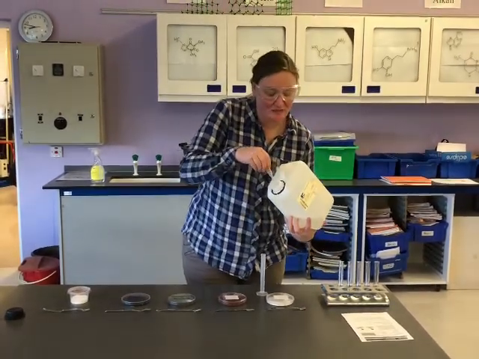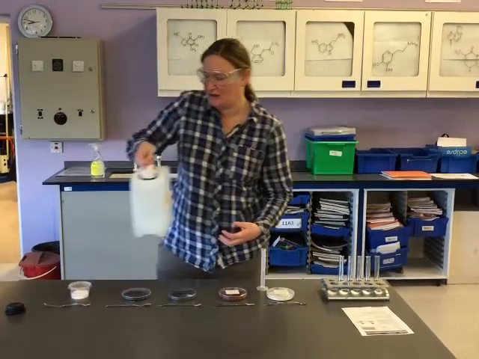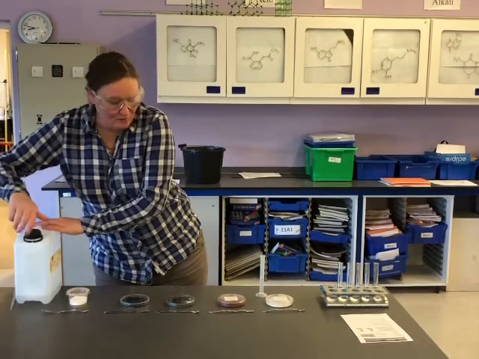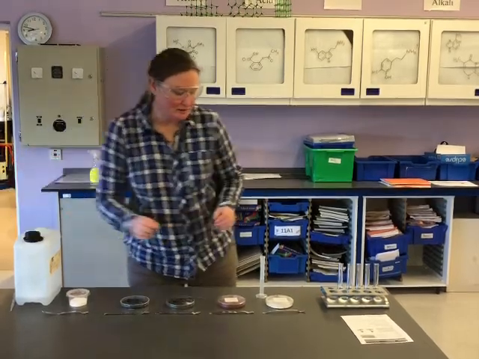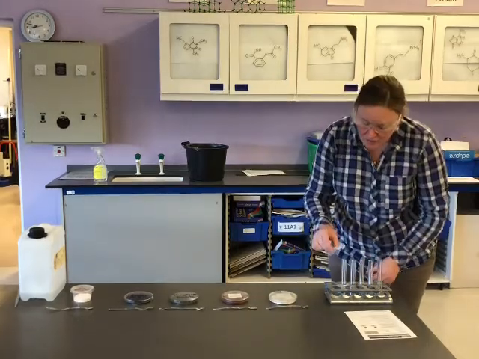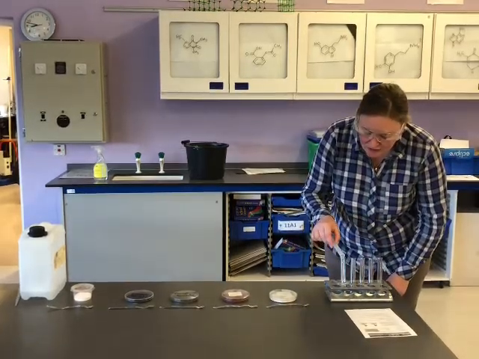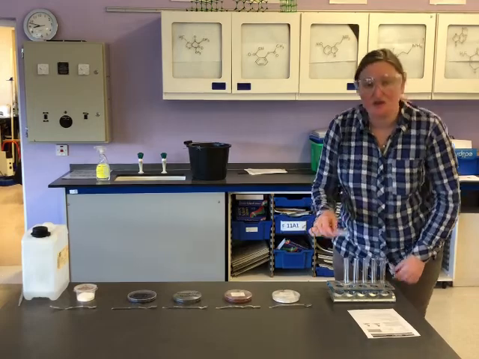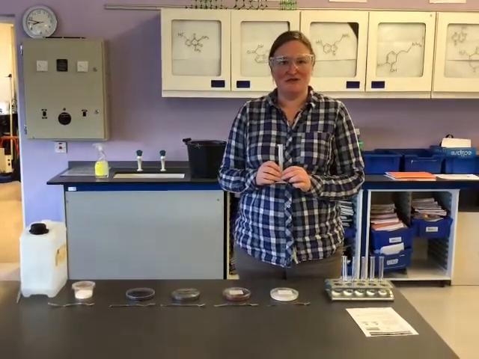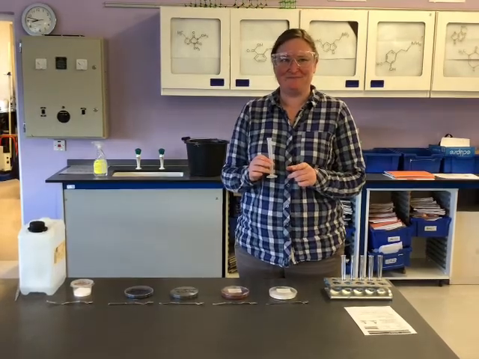I would have to rinse my hands and wash them if it did come into contact, and I'm wearing goggles to protect my eyes. I'm using the measuring cylinder so we've got exactly the same volume, not an amount, the same volume of the hydrogen peroxide each time. Okay, I'm just going to pause the video and do those measurements for you so you don't have to watch me measuring those out every single time.